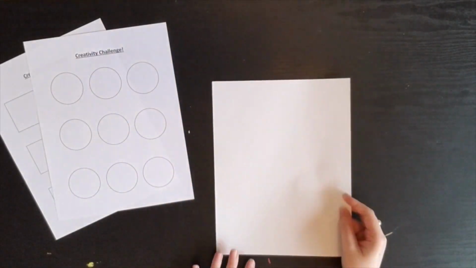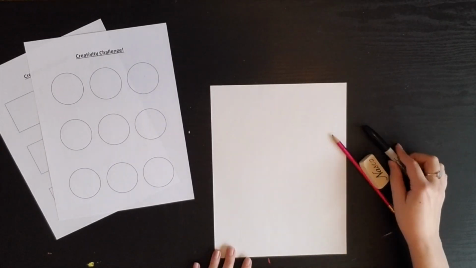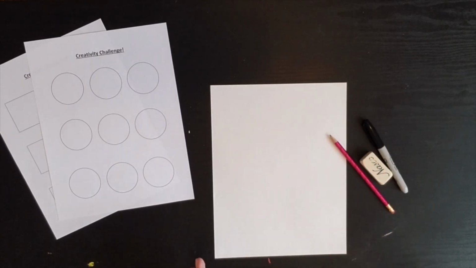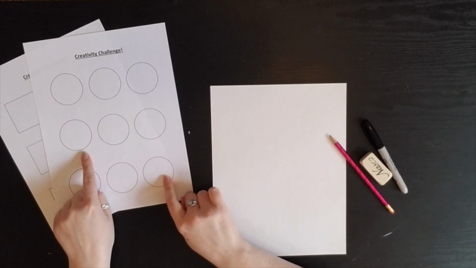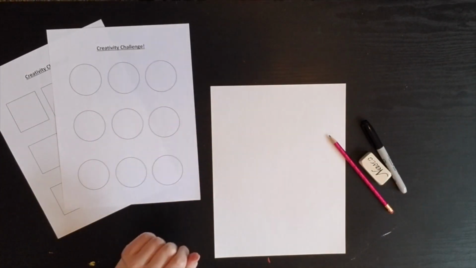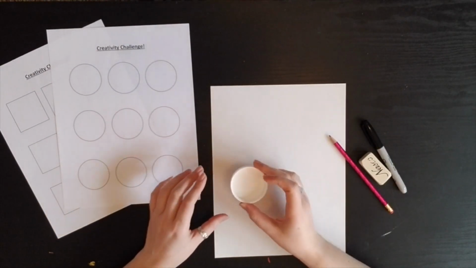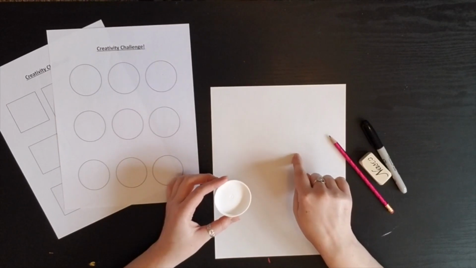You'll find a regular piece of paper, as well as your pencil and eraser, and a Sharpie to help you trace your shape. Then of course you're going to have to pick which shape you would like to have your creativity challenge with. You can pick circles, squares, triangles, any shape you'd like, but the easiest way to make those shapes is by finding something that matches that shape that you can trace on your paper.